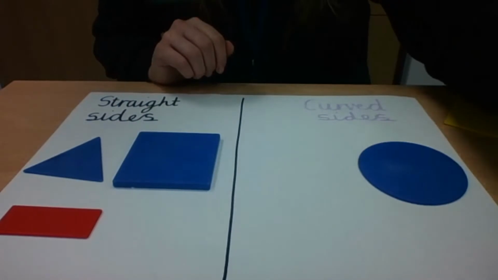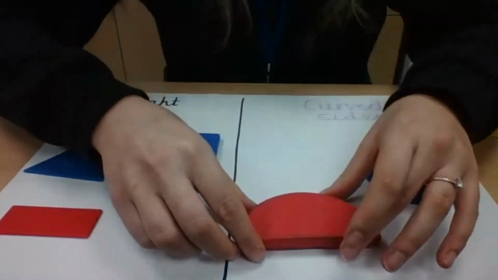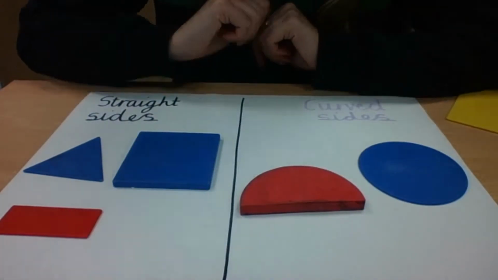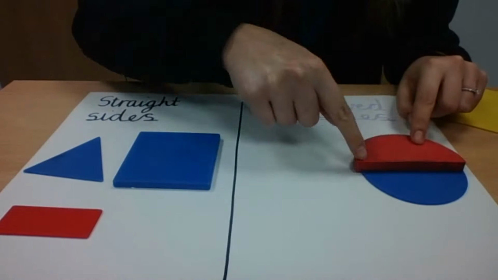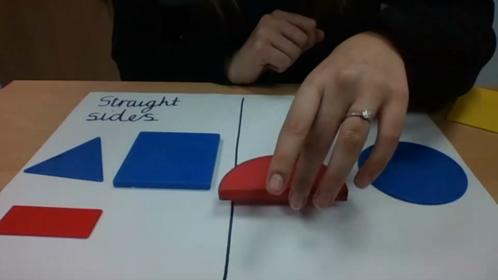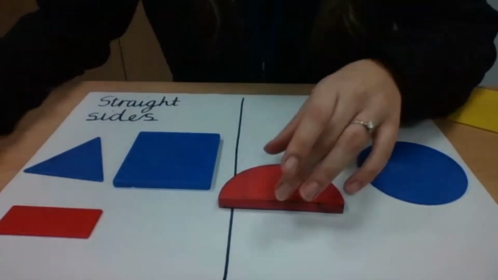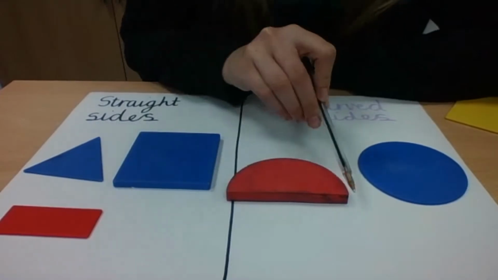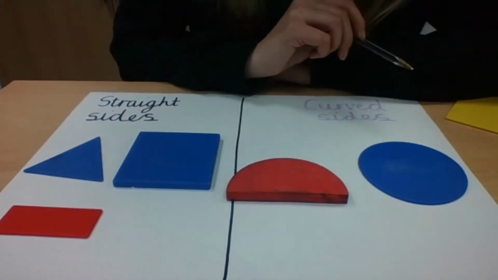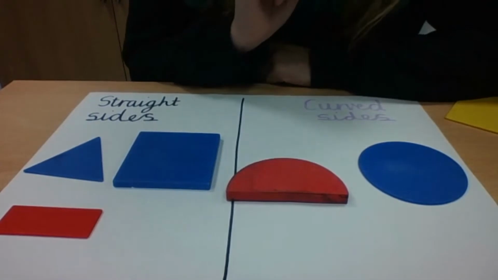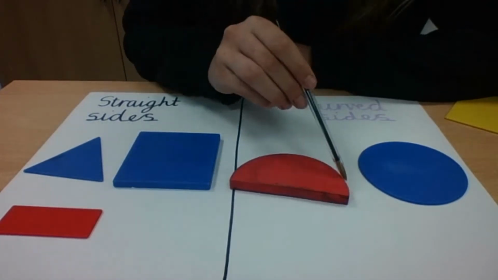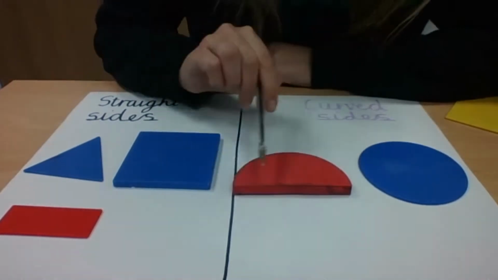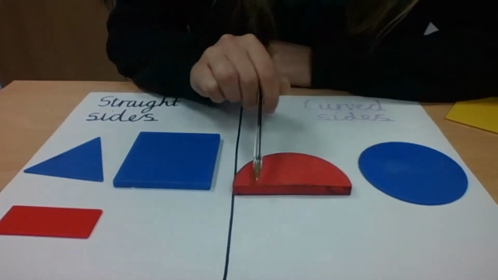Now I've got one more shape to show you. What shape was this? A semicircle because it's half a circle. Now, this one is very interesting because let's have a look at how many corners it's got. 1, 2. It's only got 2 corners. And then how many sides does it have? 1, 2. A semicircle has 2 corners and 2 sides.